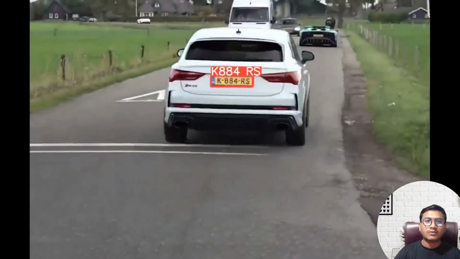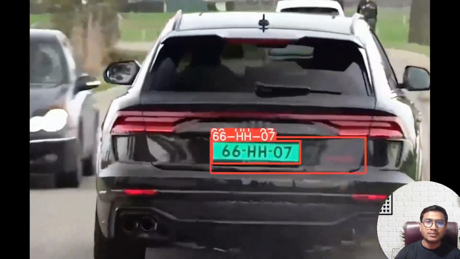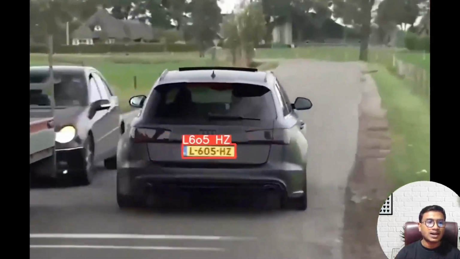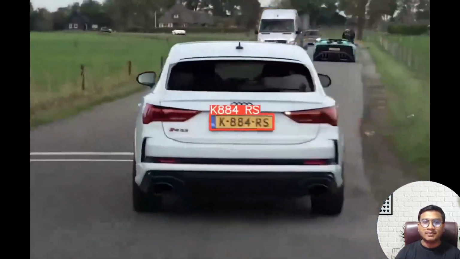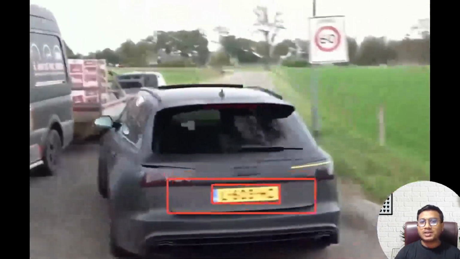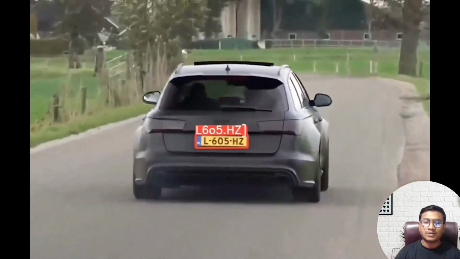So in this video, to perform the object detection, I'll be using the YOLO V9 model. First of all, we'll be training on our custom data. Here we'll be using this car license plate data. Then we'll be fine-tuning that state-of-the-art YOLO V9 model. After that, we'll be applying OCR on top of it to extract the information from the license plate.